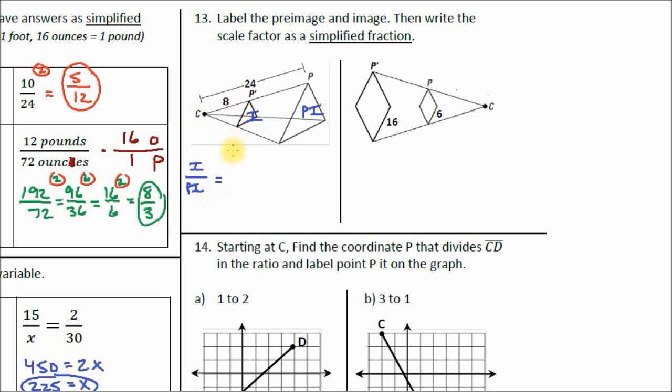Our distance to our image is 8. Our distance to our pre-image is 24. Both of these can be reduced by 8. I can divide both top and bottom by 8, and we end up with 8 divided by 8 is 1, and 24 divided by 8 is 3. Makes sense? This is clearly a reduction, so our scale factor is going to be less than 1.